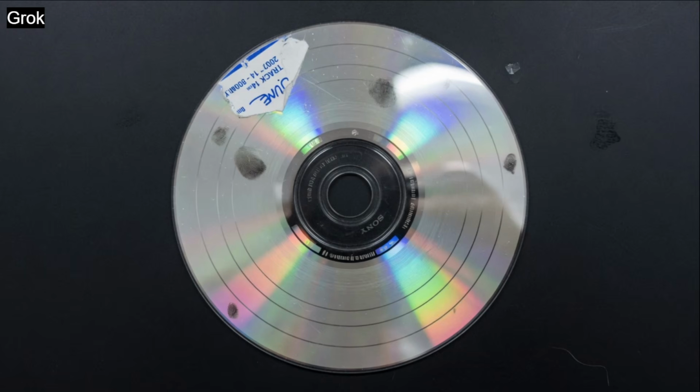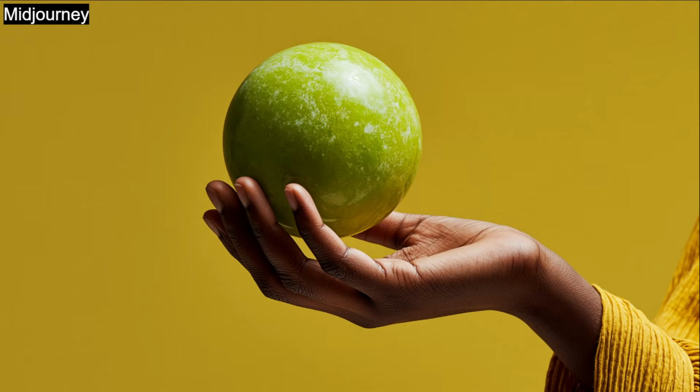And here we have Grok, again, like it's a messy CD, but it is a CD. If you don't know what that is, you are from a generation that is past the CD-ROM. This is a CD-ROM that we use for music and games from the internet. Anyways, let's go to the next one.